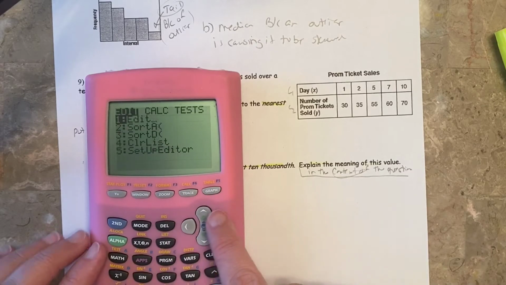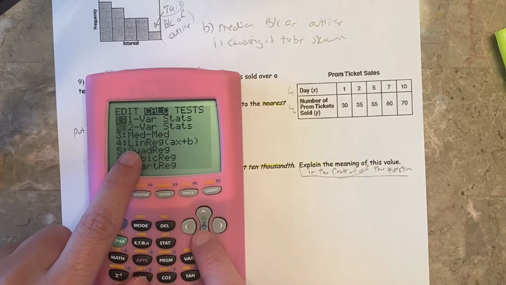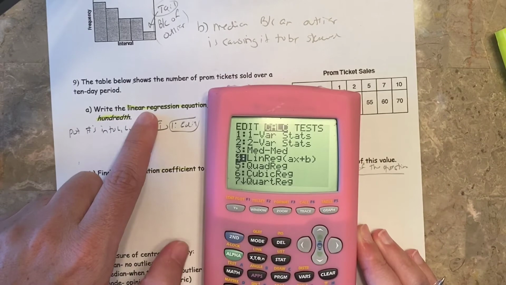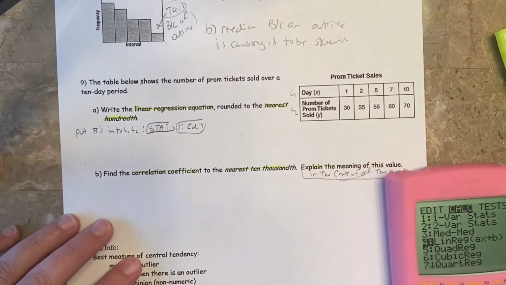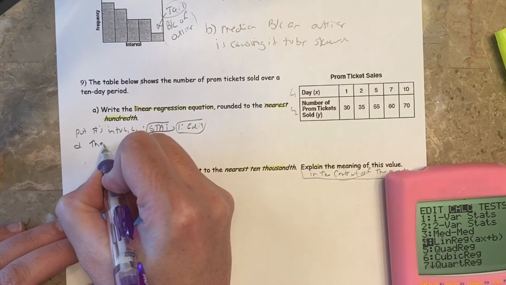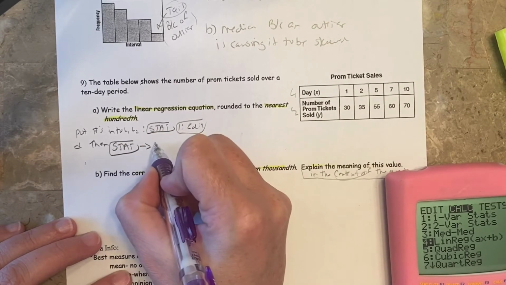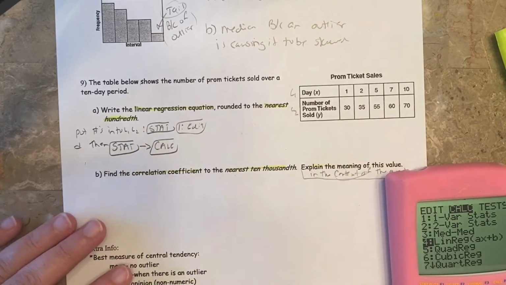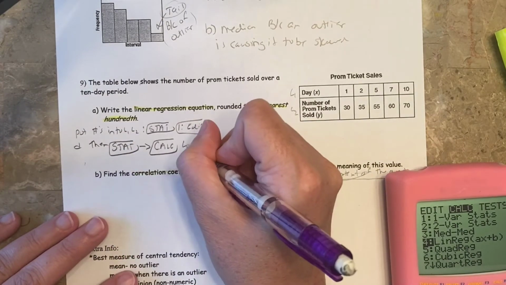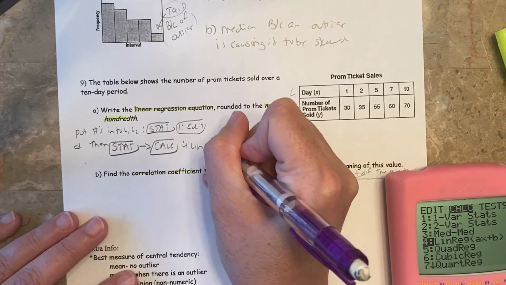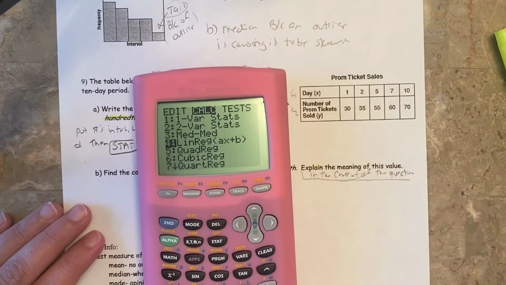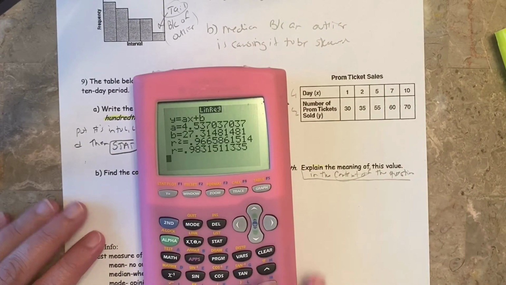All right, then you go to stat, move over to calc, and go to number 4. We're going to 4 because it says linear regression. Okay, before I press that, let me write that down. So we said stat. We said move over to calc. Then we said number 4, linear regression, and it does all the work for us, and we're going to get our equation.